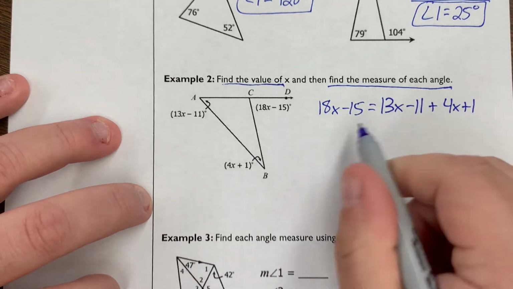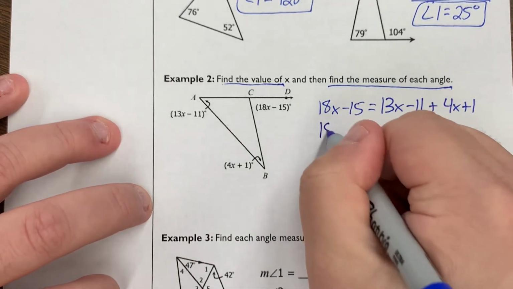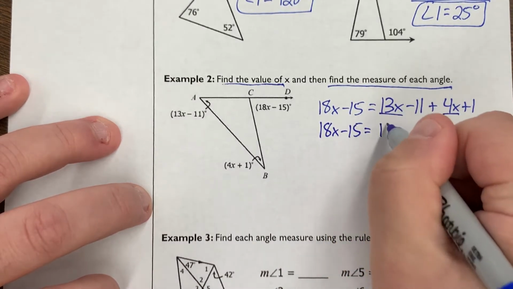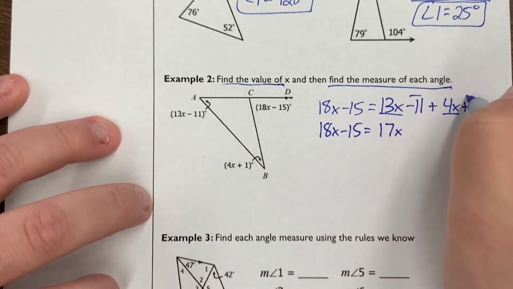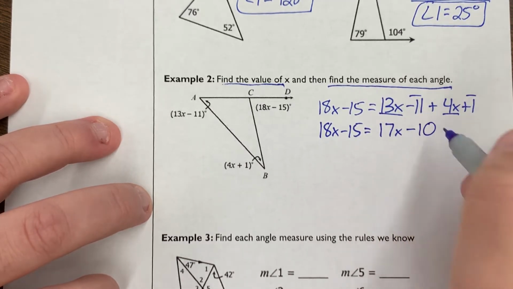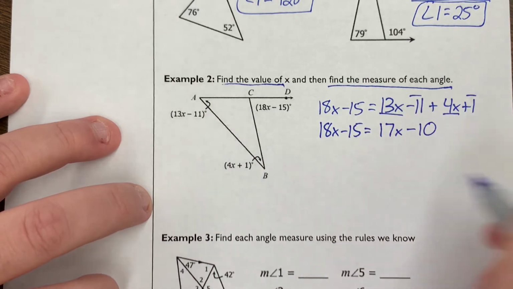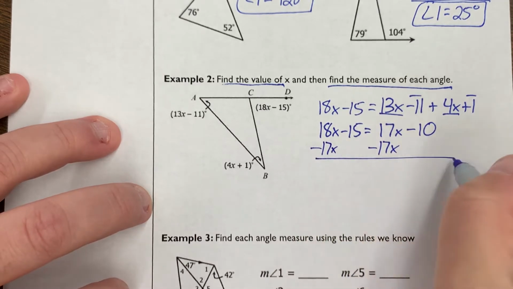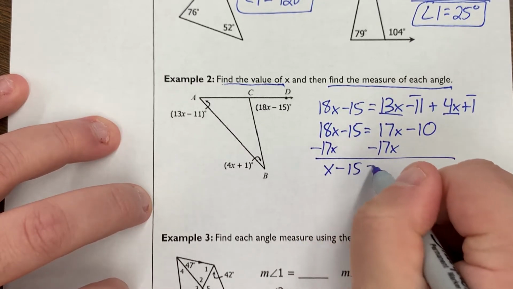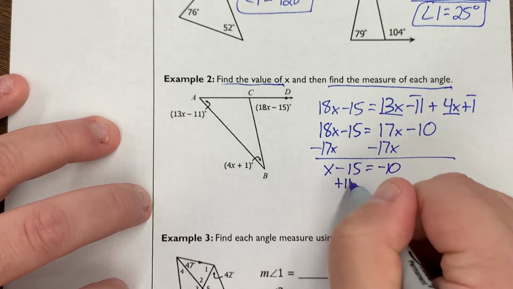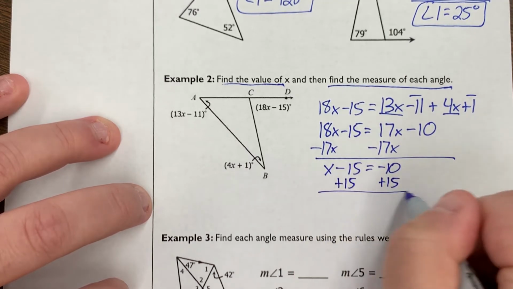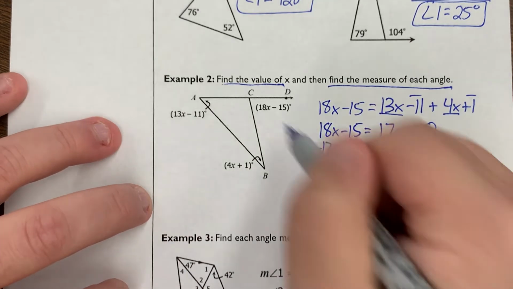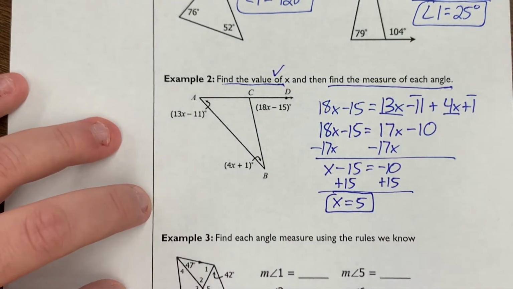On the right-hand side of our equation, let's simplify a little bit. We do have some like terms to deal with. So 13x and 4x for a total of 17x. Negative 11 and positive 1 to create minus 10. And now let's start moving things around. If we subtract 17x from the problem, we end up at x minus 15 equaling negative 10. And then add the 15 over. We end up discovering that our value of x is equal to 5, which is one of the answers that we were asked to find. The value of x is 5.